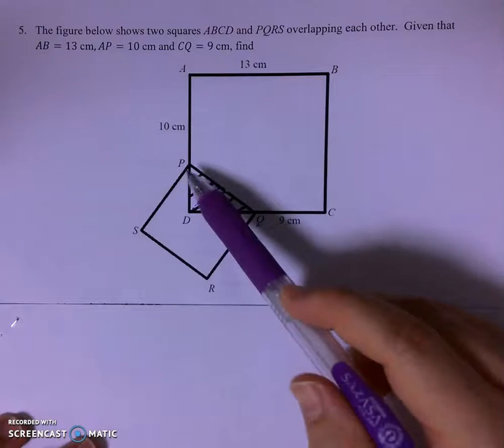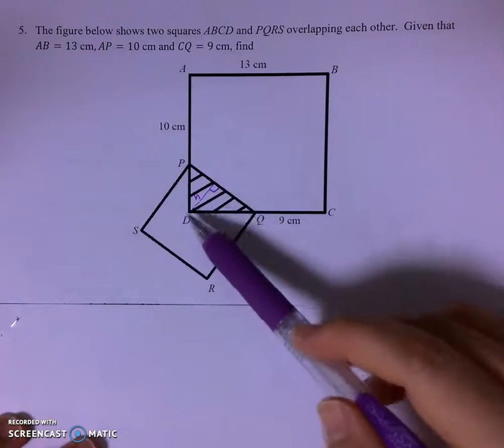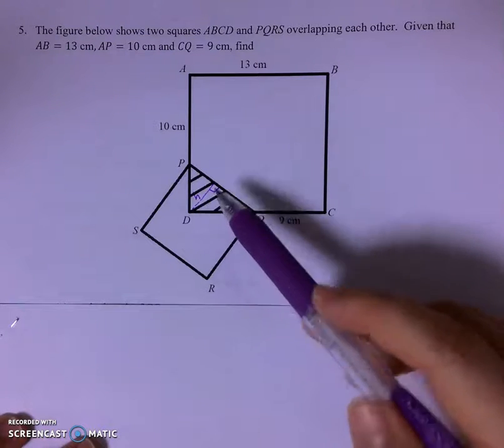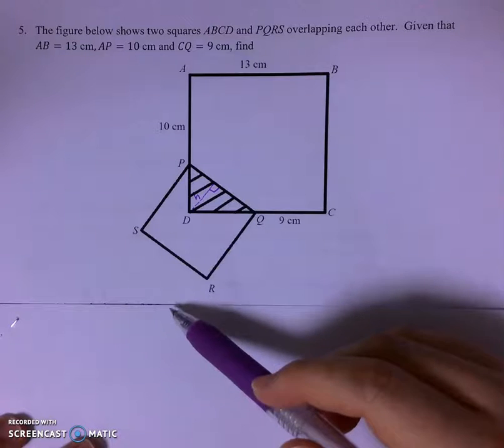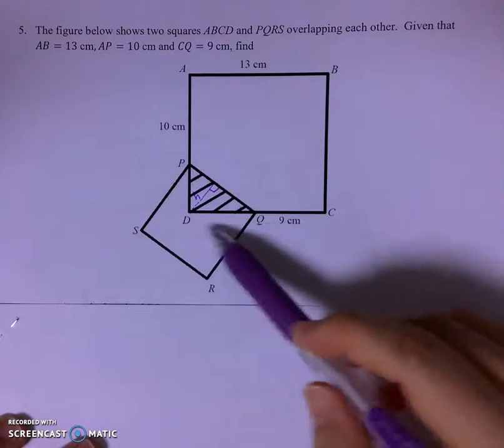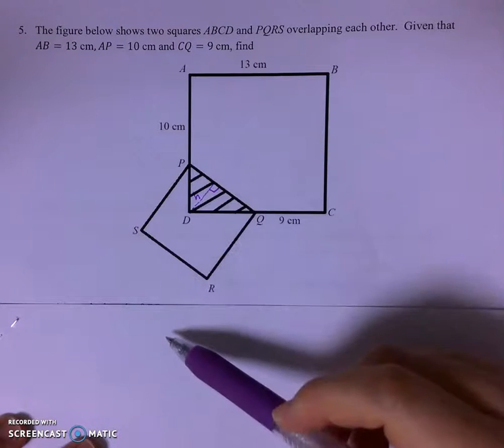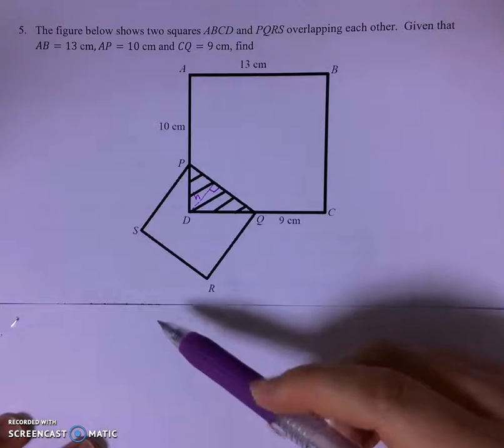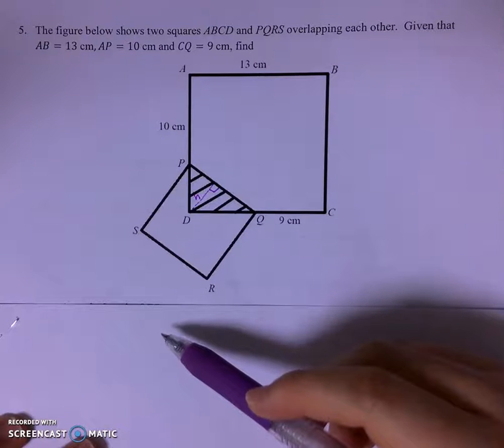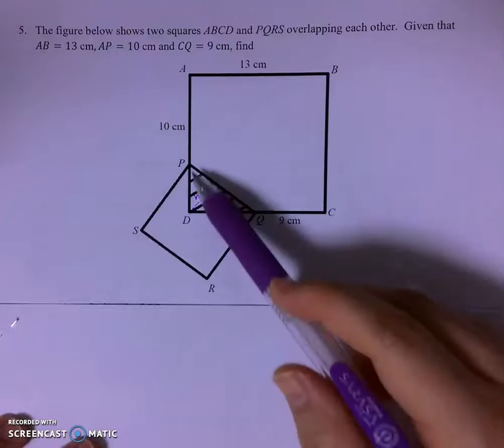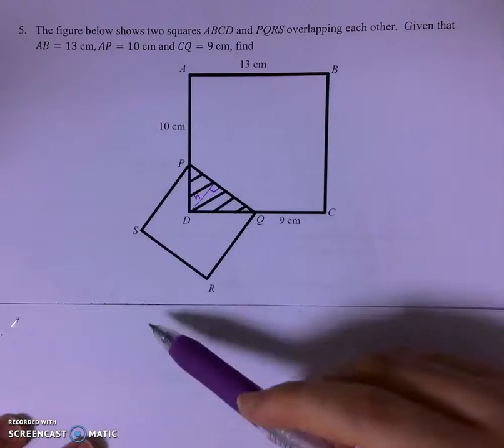So one of the ways to find the length of H is to actually use the area of triangle PDQ, and we will change the base and the height, but the area of this triangle remains the same.